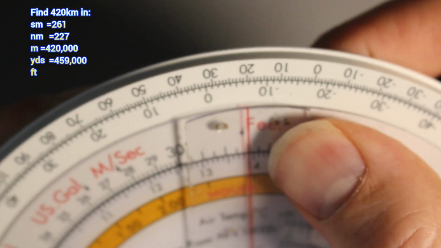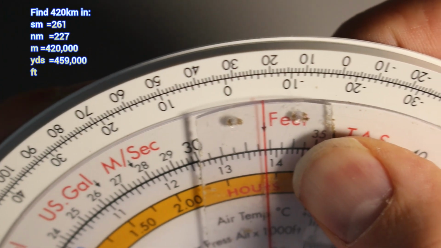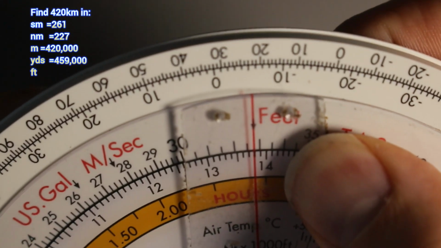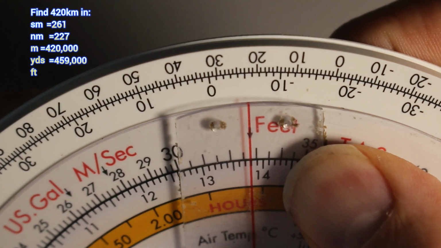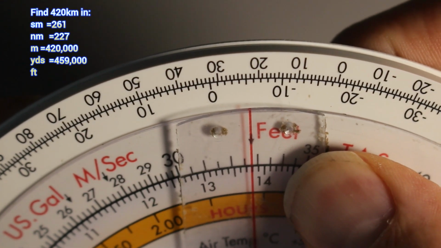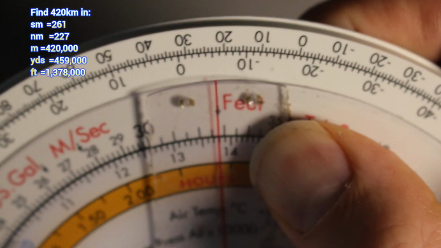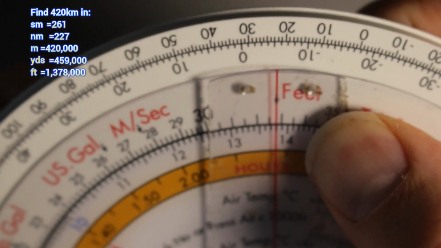So it's going to be 1 million and something. Nearly 1,400,000, but let's say 1,380,000, maybe slightly less, 1,378,000, very approximately. There it is in feet.